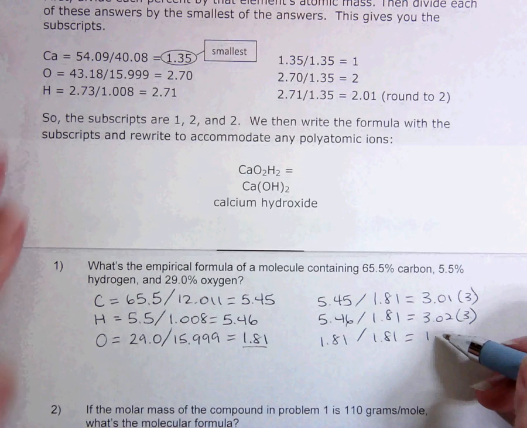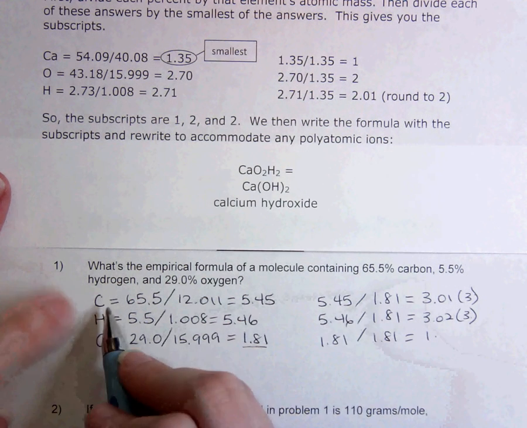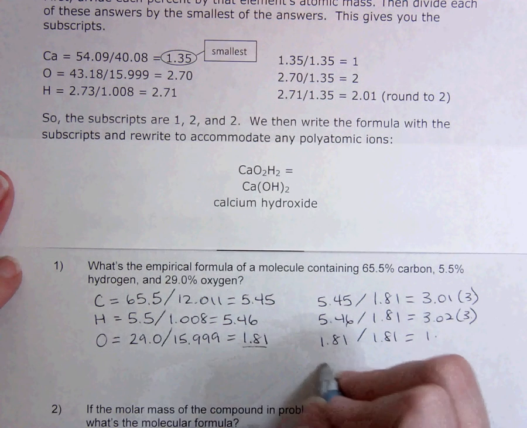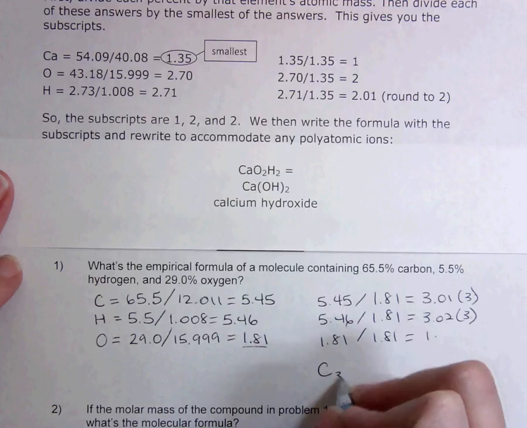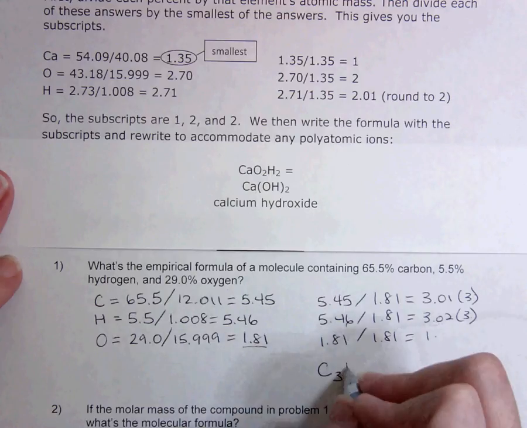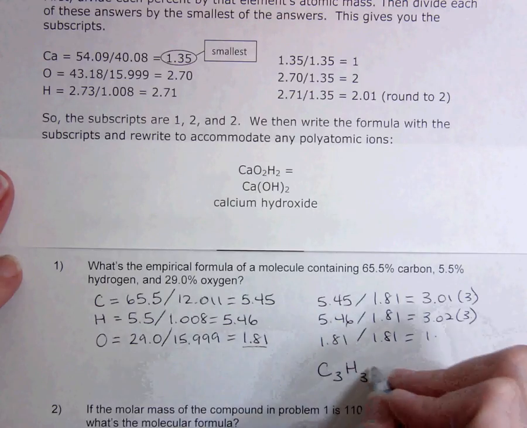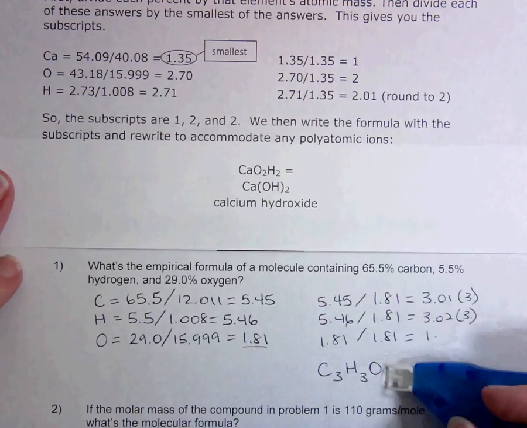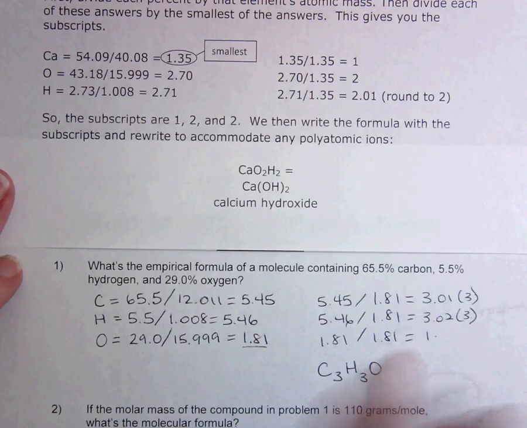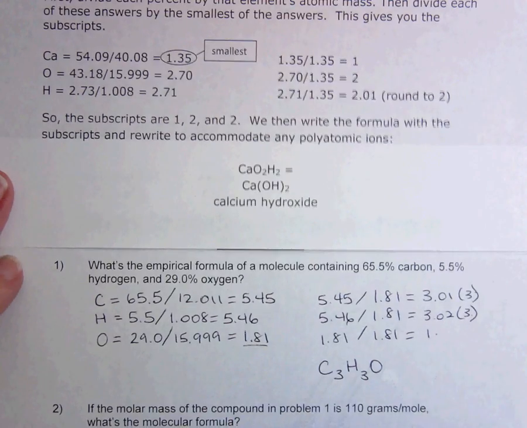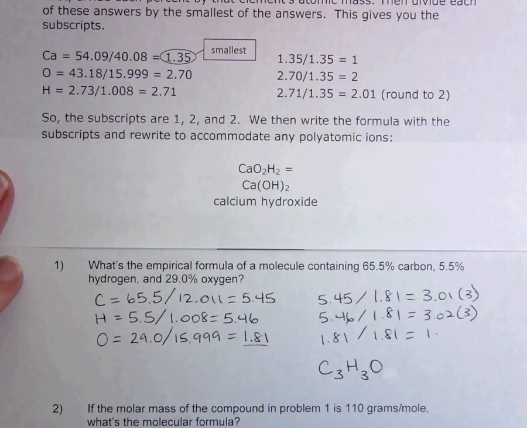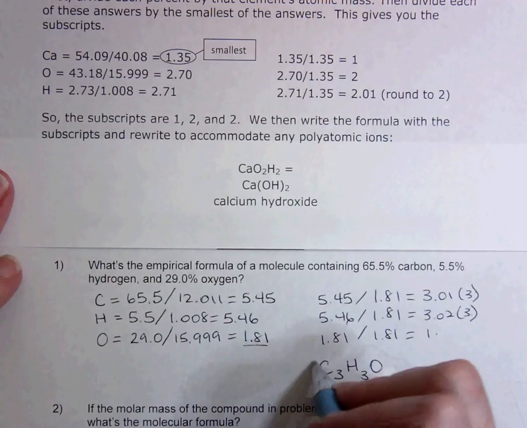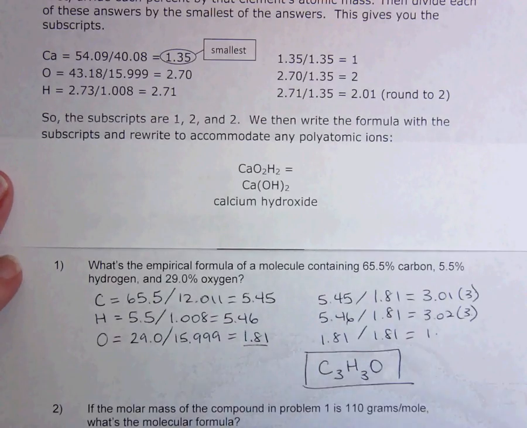So when I write out this empirical formula, I'm going to put them in order: carbon, hydrogen, oxygen. Carbon, 3, hydrogen, 3, and oxygen, 1, which, remember, I don't write ones. Got into the habit of writing them there. All right, so C3H3O, we don't write ones. So this is our empirical formula. We have answered number 1, we're done.